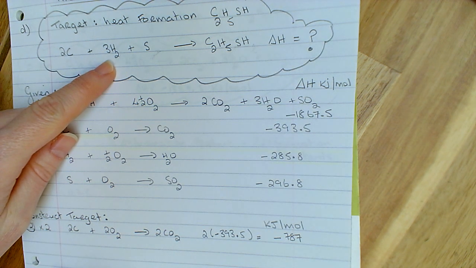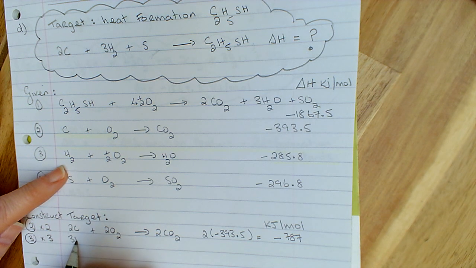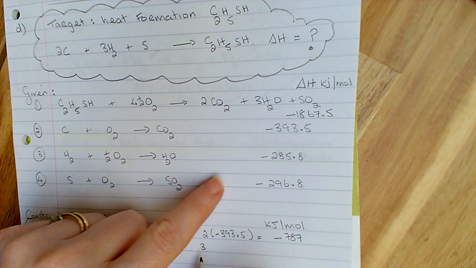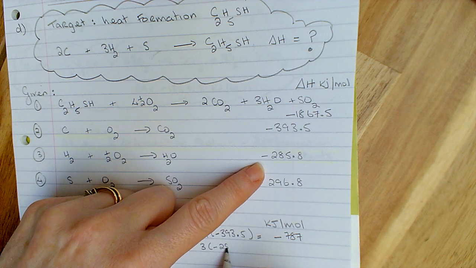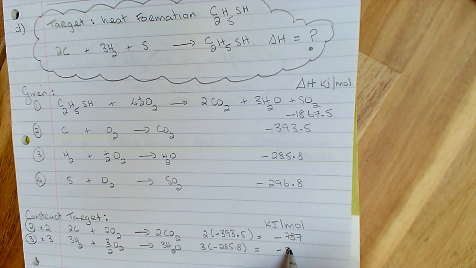Now, to have 3 molecules of H2, I'm going to take reaction 3 and multiply that by 3. That will give me 3H2 and 3 over 2 O2, giving me 3 waters. And when I multiply my minus 285.8 by 3, I will get minus 857.4.